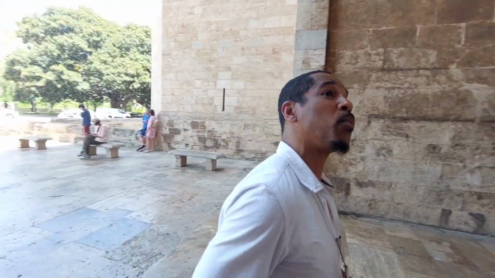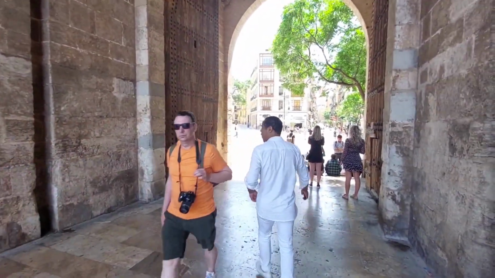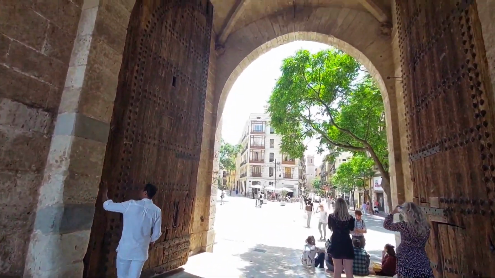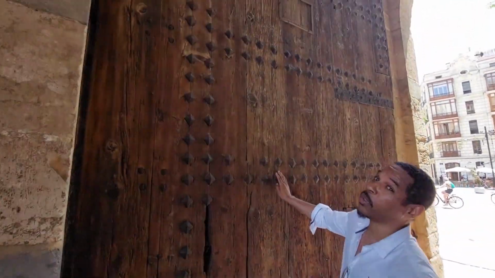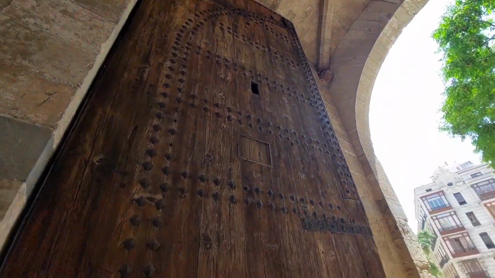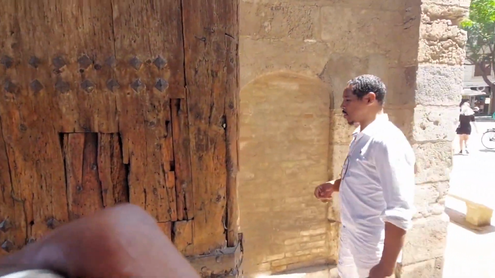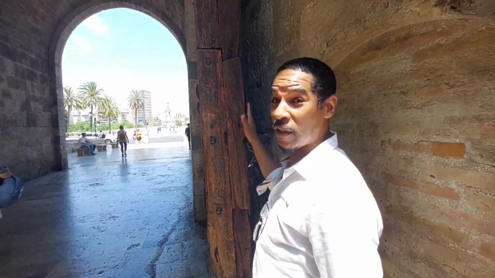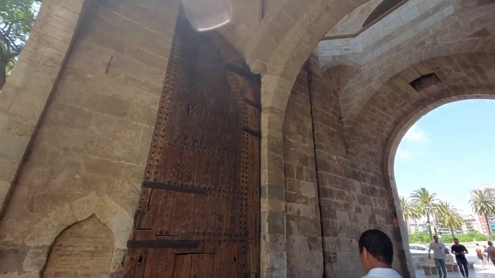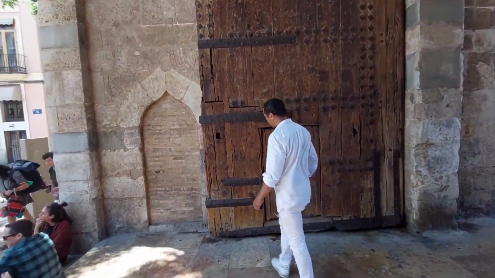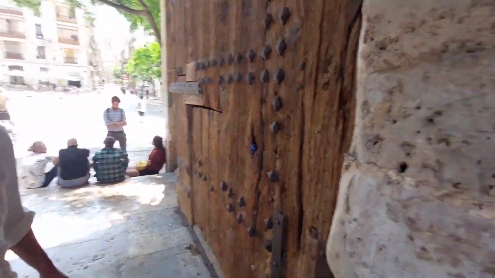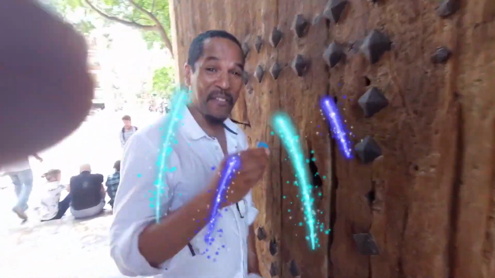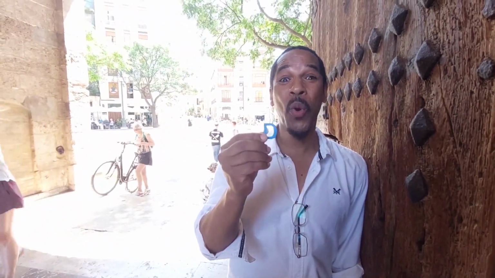Right, guys, so we've come downstairs, and according to the app, it's in this archway somewhere. So let's have a look. These are hundreds of years old. Oh, thank you very much. Found it, guys. D is for dua.